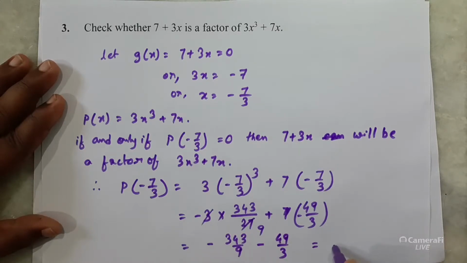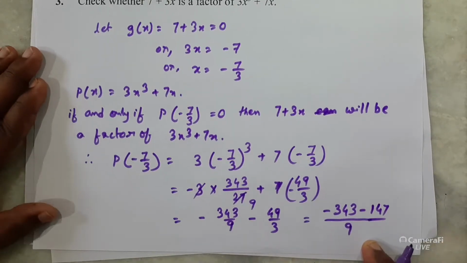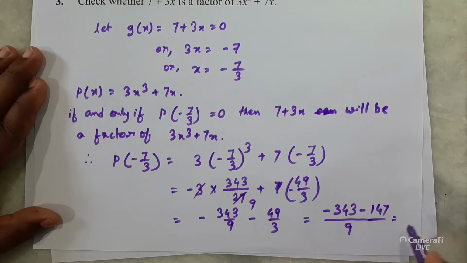Okay, so 9 by 9 and 3, the LCM will be 9. So it will be minus 343, 3 into 49 means 147. Okay, so that is equal to minus 490 by 3, which is not equal to 0.